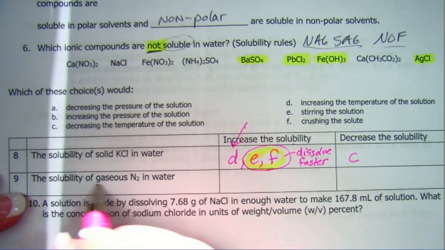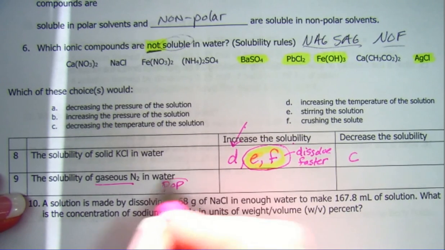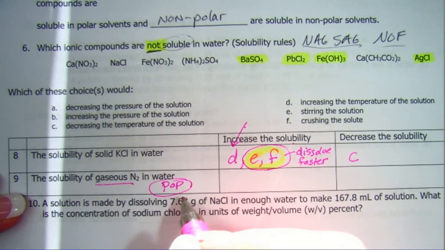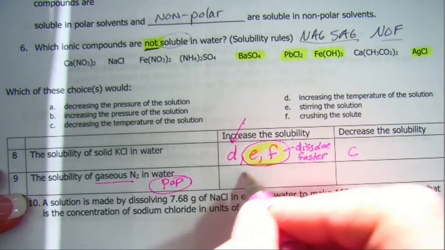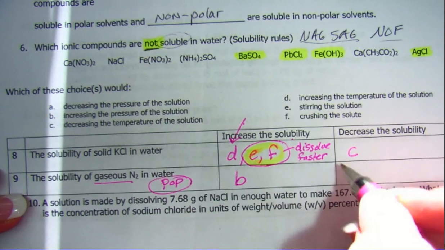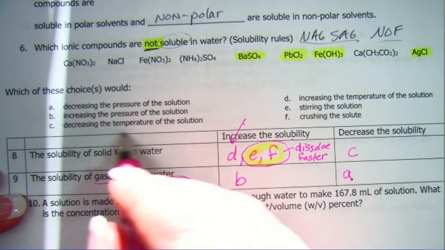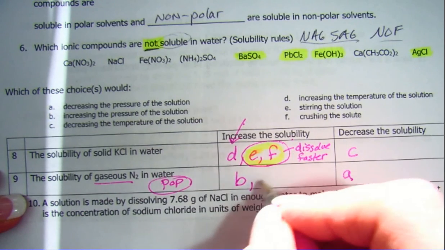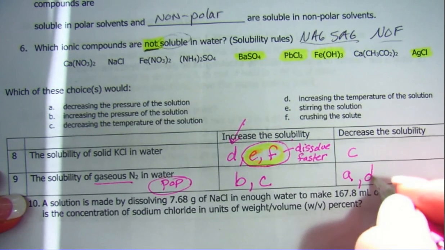Okay, the solubility of gas does have to deal with pressure. So think of pop when you're trying to remember this. If you have pressure on your pop, then it keeps the bubbles in your pop. So increasing the pressure would increase the solubility of the gas, whereas decreasing the pressure would decrease the solubility. Now, if you have hot pop, it's not as bubbly as cold pop. It doesn't have as much carbonation in it. So decreasing the temperature of the solution would increase the solubility, whereas increasing temperature would decrease the solubility.